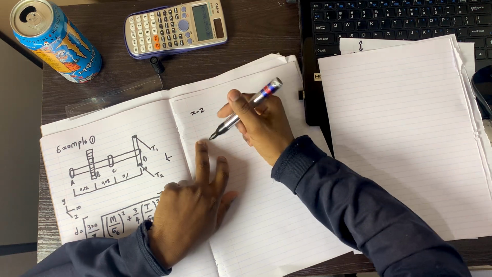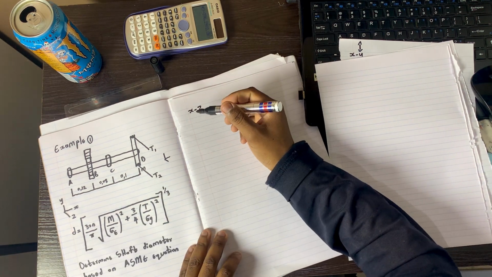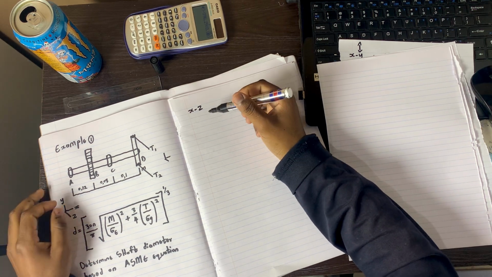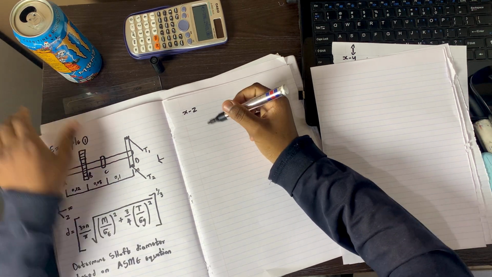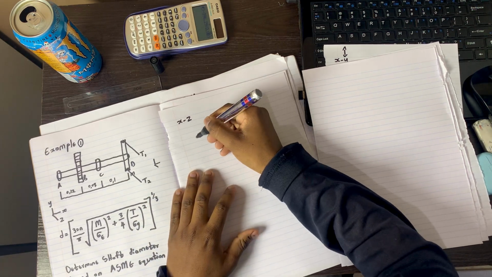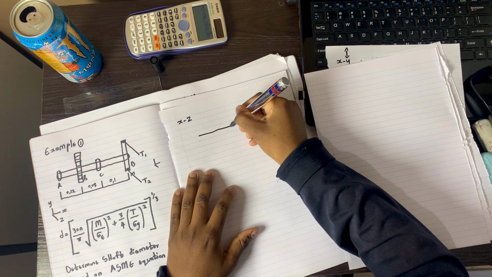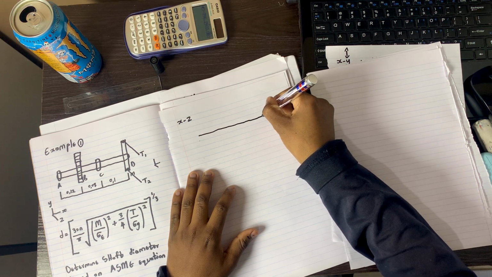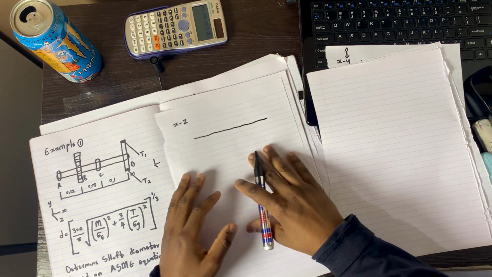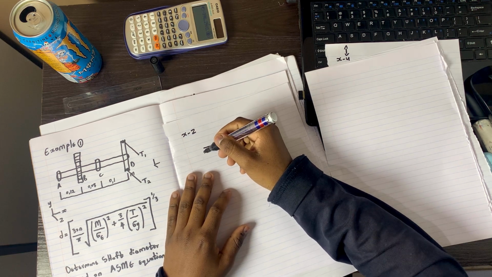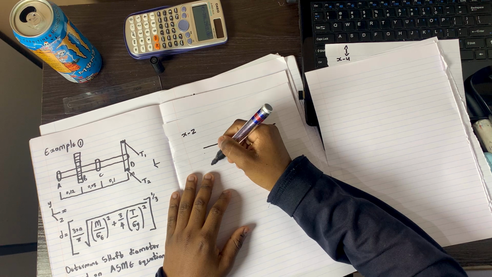Now, considering the x and z direction, one thing you have to realize is that you don't know which direction the bearings are acting in, like which direction the bearings are holding the shaft.